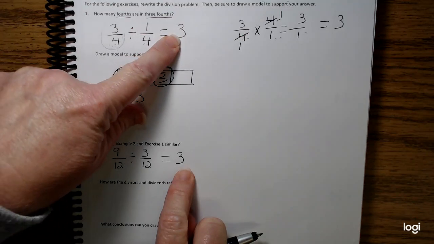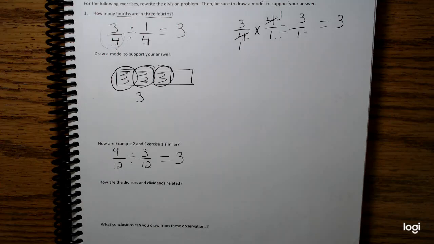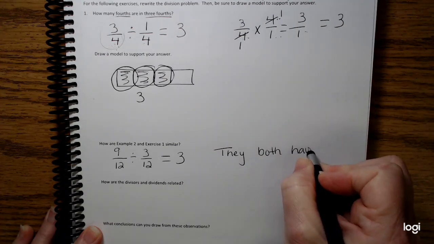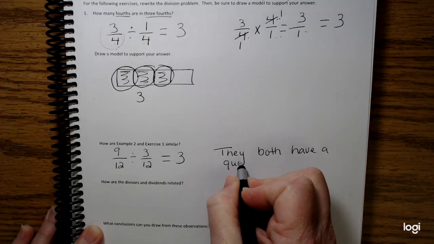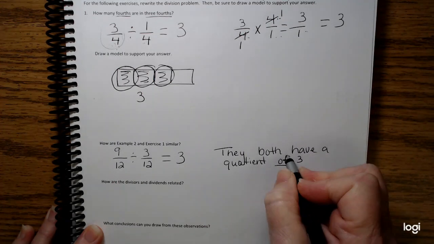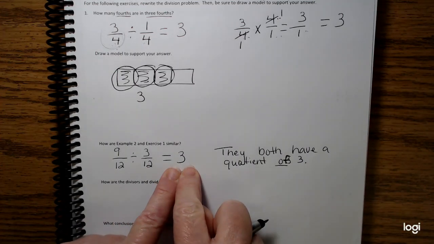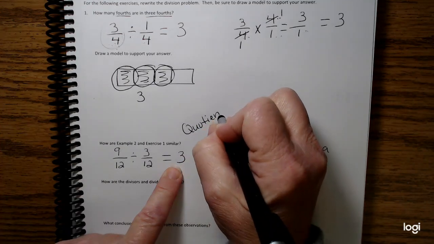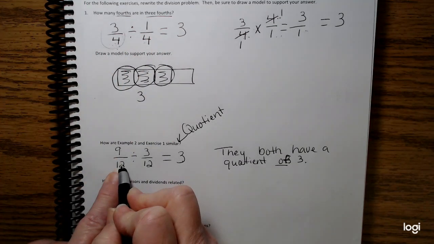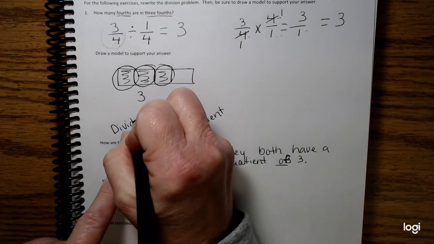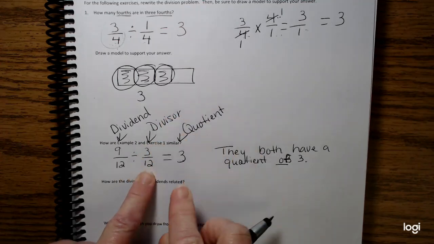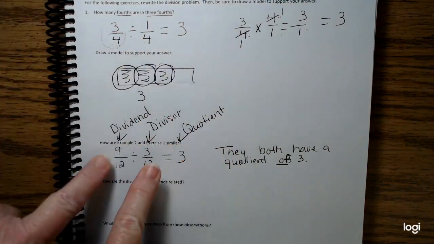But what is that word called? When we divide, we use the word quotient. So we're going to say they both have a quotient of 3. Remember, this is our quotient. This number here, that means that number is our quotient. This number in the front is called our dividend. Let's label that one more time. And we are dividing by our divisor. Okay, so up here we had a dividend, divisor, quotient, dividend, divisor, quotient.